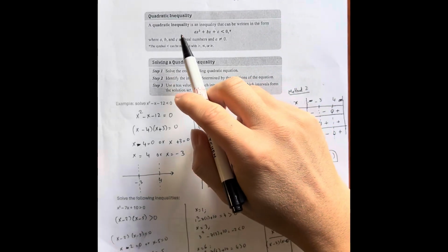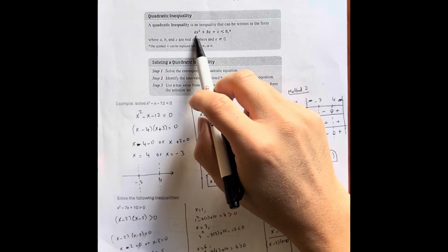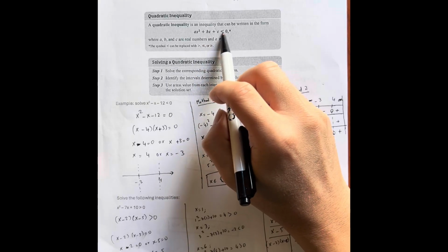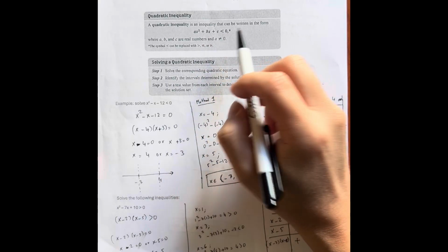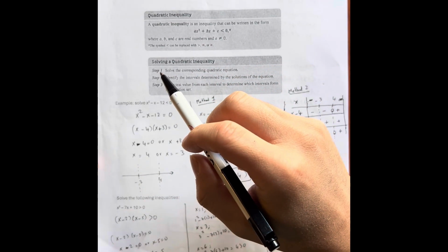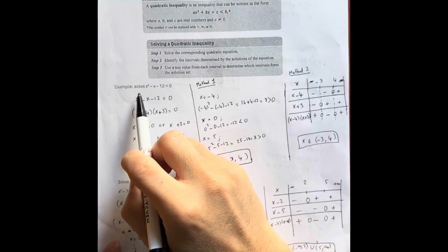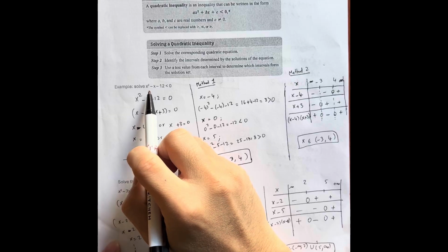We previously learned how to solve inequality in linear form, for example, 2x minus 3 less than 0. But in this chapter, we're learning how to solve inequality in quadratic form. So a quadratic inequality is in this format: ax squared plus bx plus c less than or greater than 0. For example, this inequality: x squared minus x minus 12 less than 0.